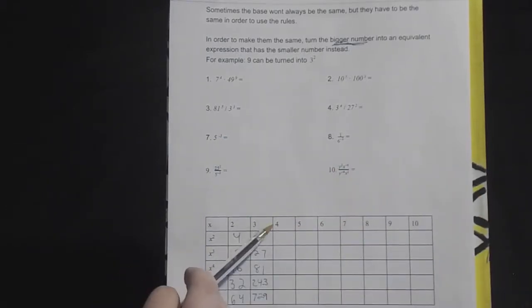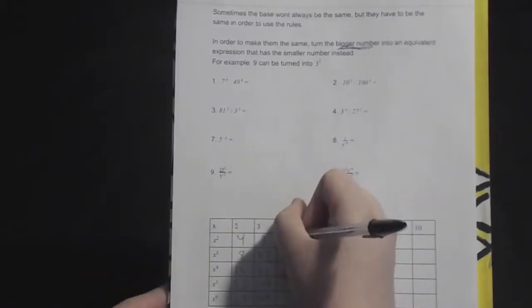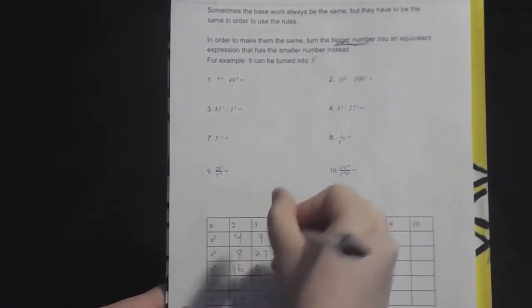You just do 4 times 4 again would be 16, times 4 again would be 64, and you just continue timesing it by 4 until you get to the x to the power of 6 and do it with the 5s and the 6s and so on.